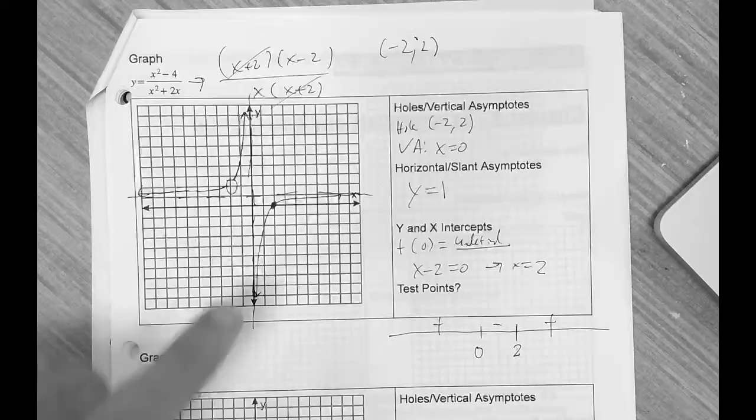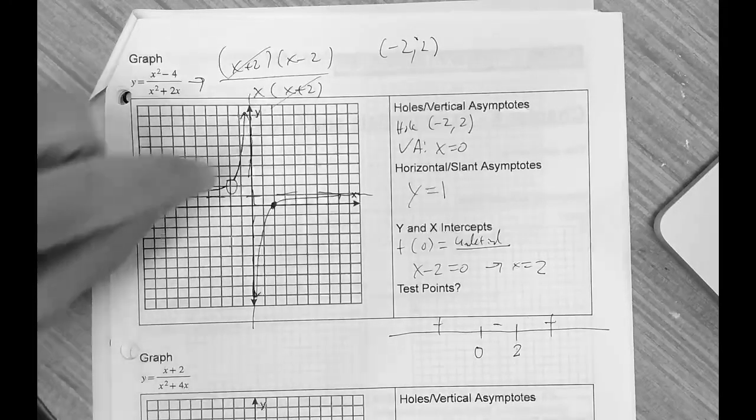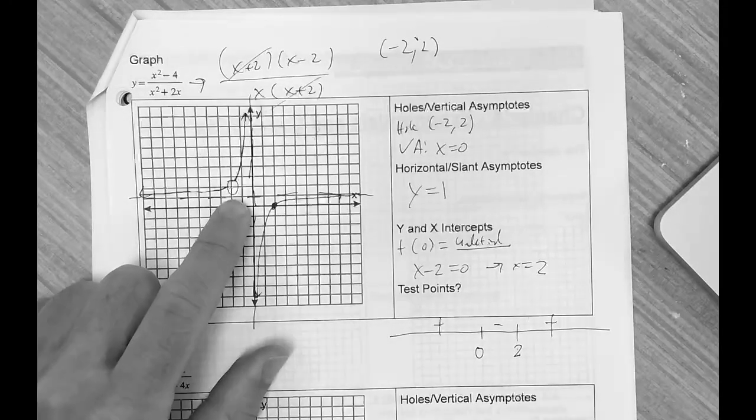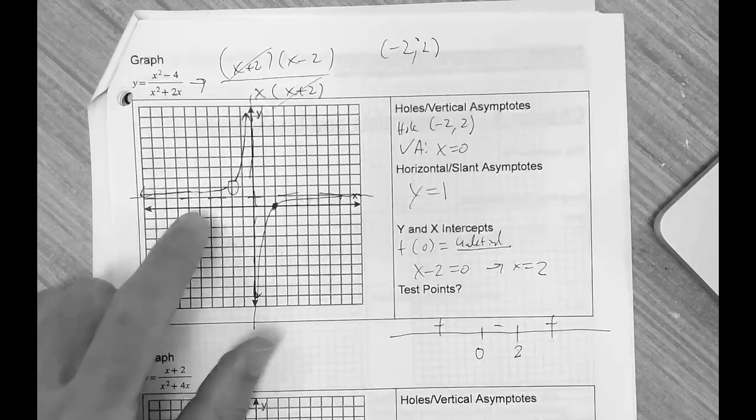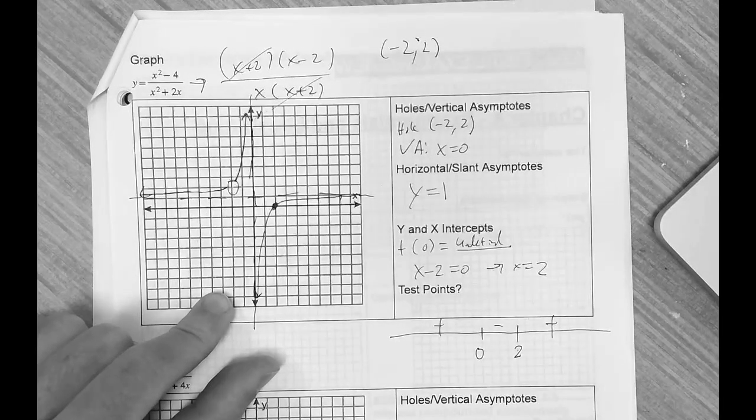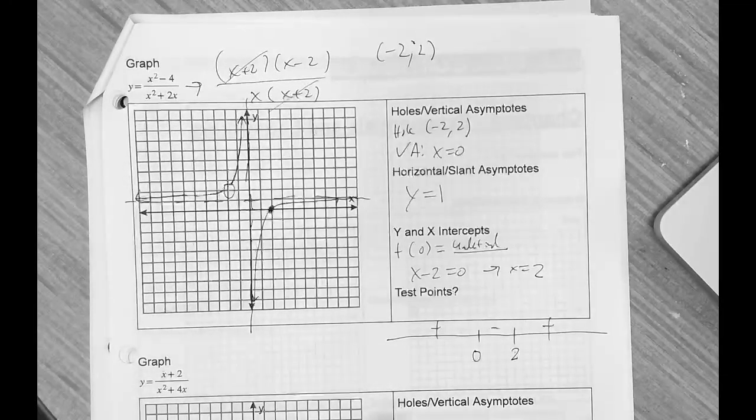Again, most of the time you can get it through just intuition and connecting, oh, I know this is above the x-axis and it can't cross the x-axis, so it could never be negative here. Or you can use the number line and test the points.